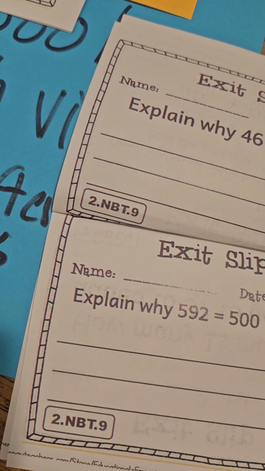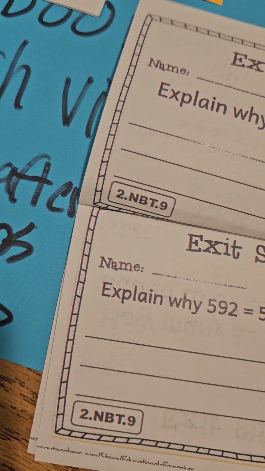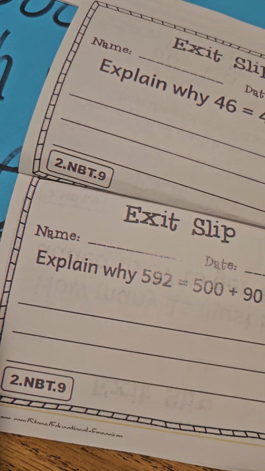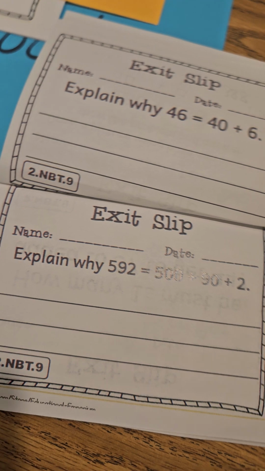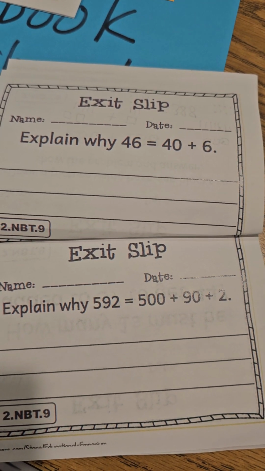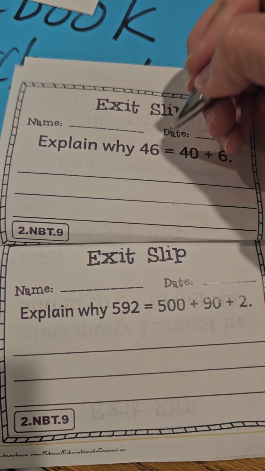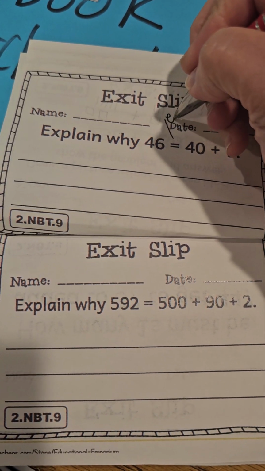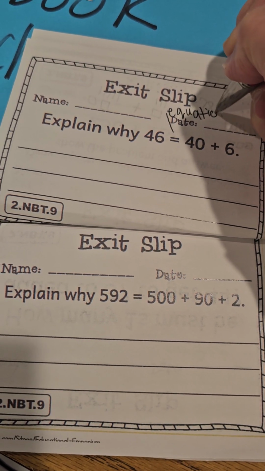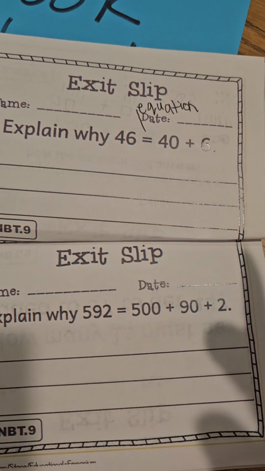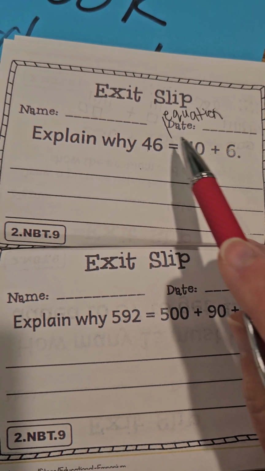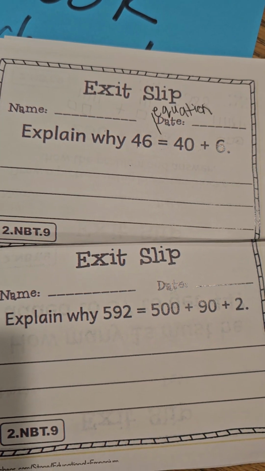Next one, this might have been a little difficult. Hopefully you could remember a little bit about place value. That's what this is about. First of all, this equal sign is an equation, isn't it? There's something on this side and it equals this side. That's an equation. So write the word equation, please.